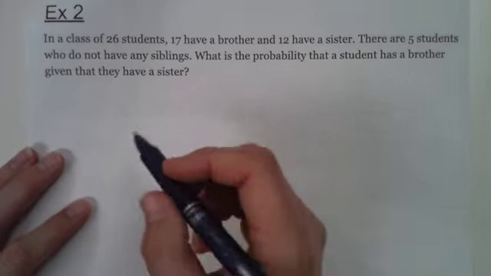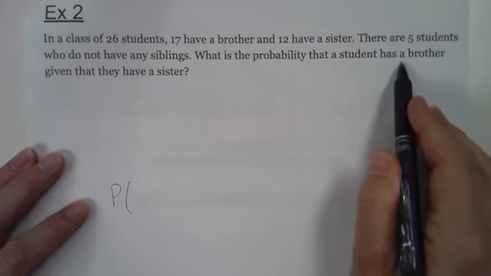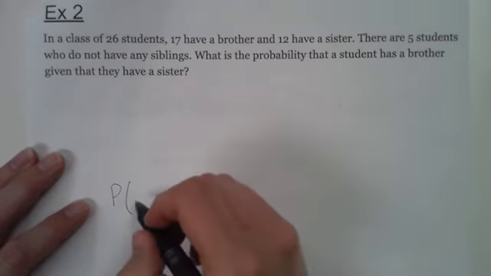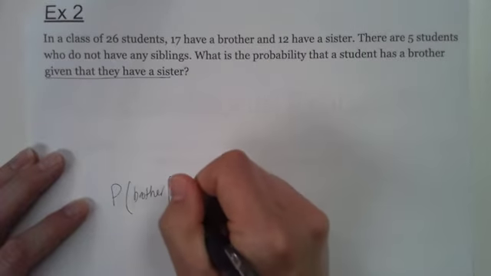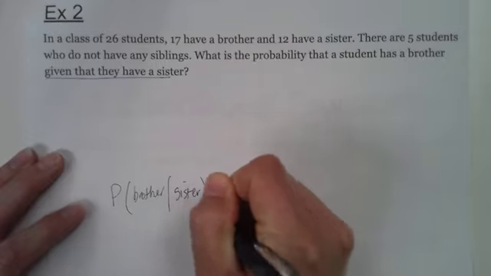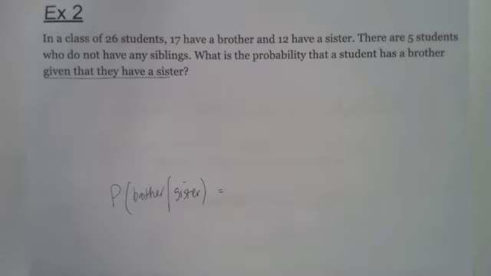What is the probability that a student has a brother given that they have a sister? What is the probability that a student has a brother given that they have a sister?